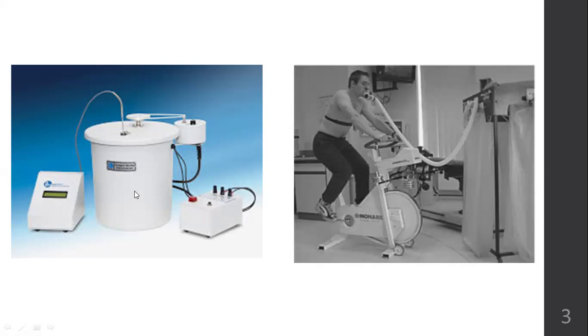So this can be done outside the body. This is direct calorimetry. Only heat energy is used as a measurement to understand how many calories are burnt.